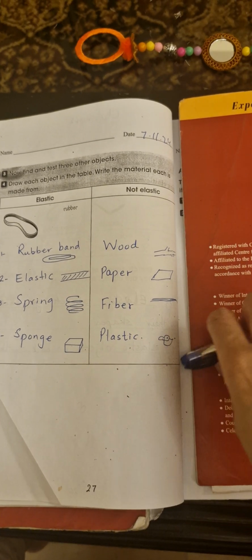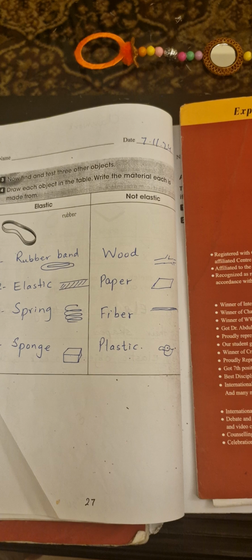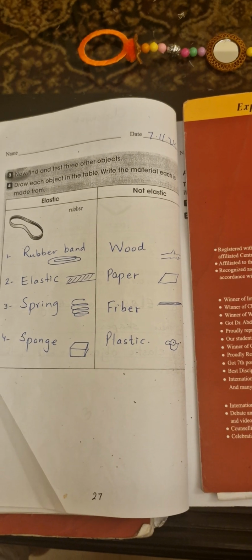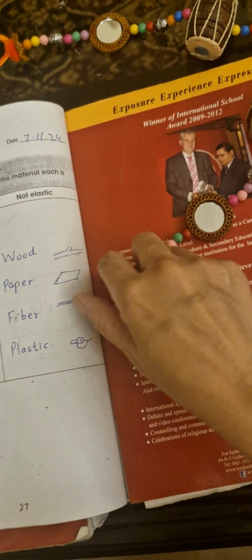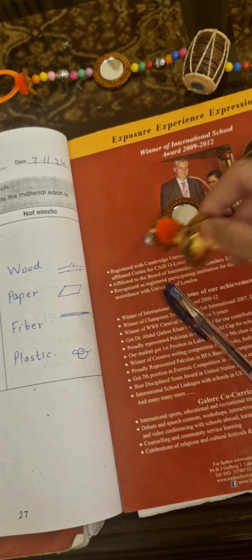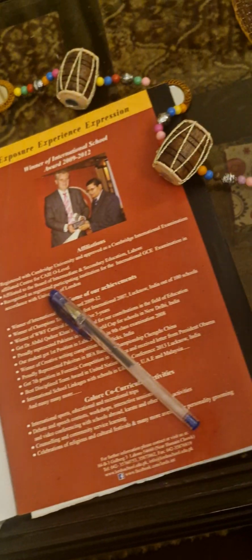So they are non-elastic. And in the same way, some materials which are made up of plastic, for example, these things, they cannot be stretched or folded. So anyhow, these are non-elastic things.